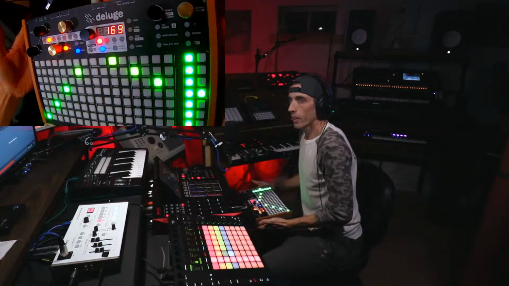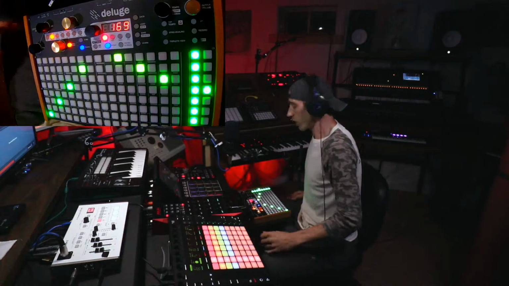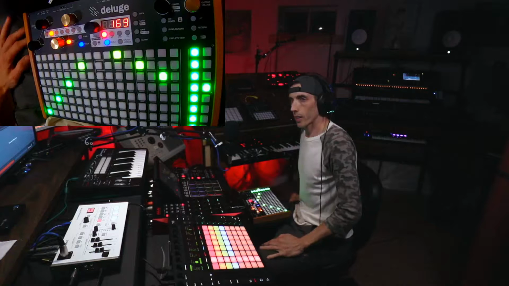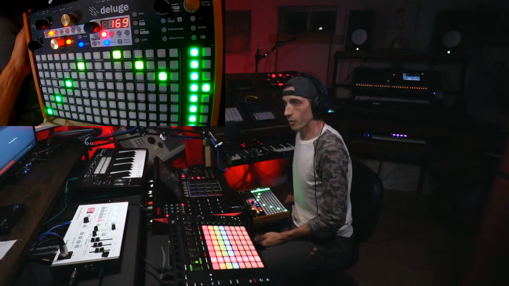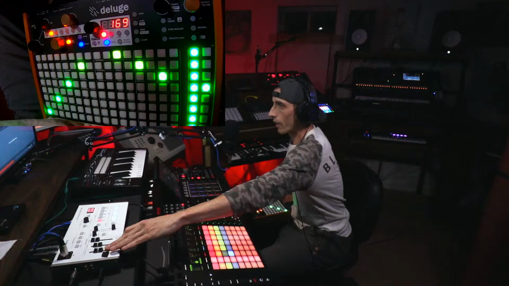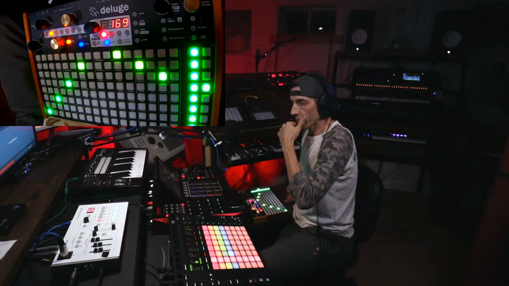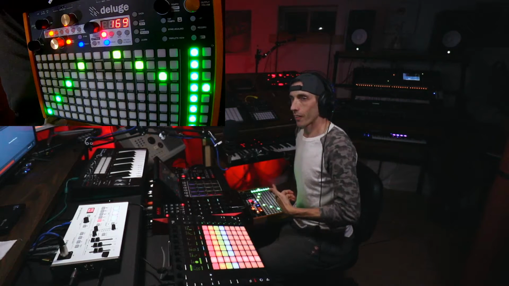So the Deluge, this is version 3.0 with this firmware update, and it's pretty awesome. I gotta say, I'm pretty impressed. I've been doing this Ableton type looper template recently, and I can now do the same kind of stuff on this.